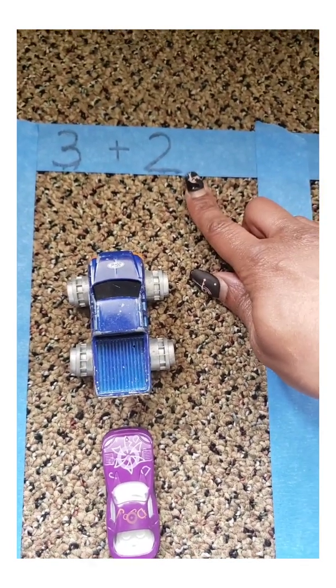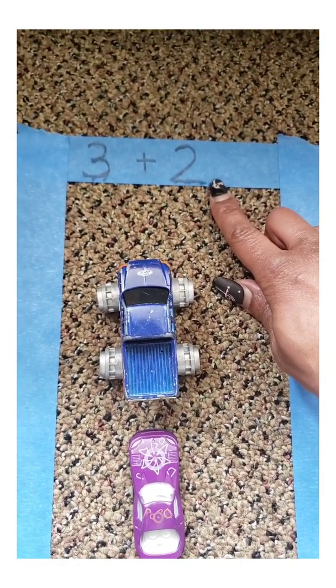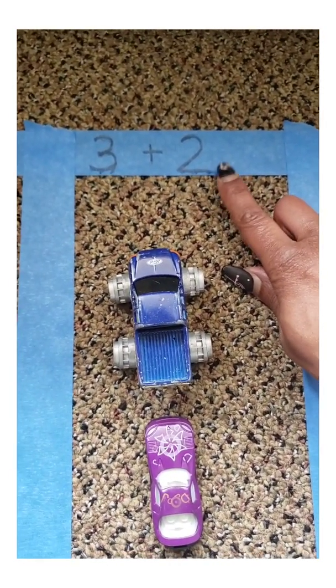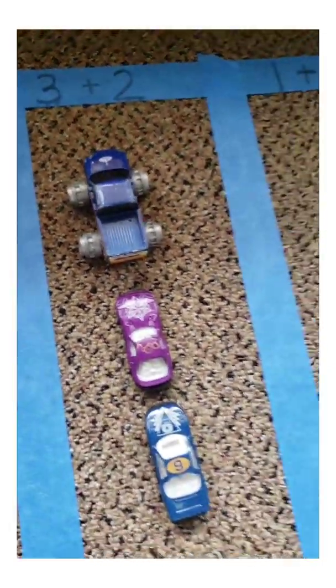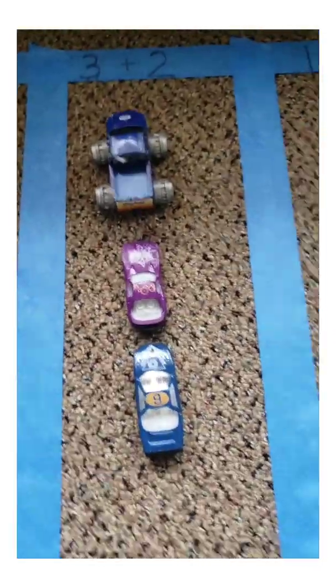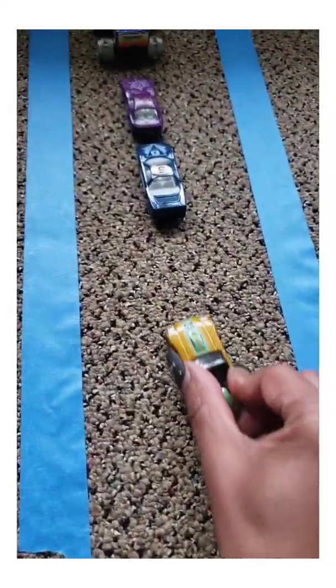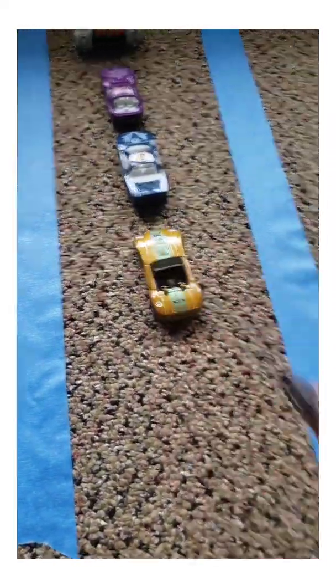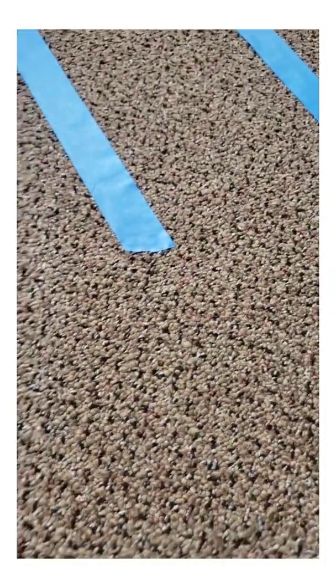Plus, we need to add how many more? 2. We need 2 more cars. So there's our 3. Let's add 2 more. Here they come. 1. Another car can come in.